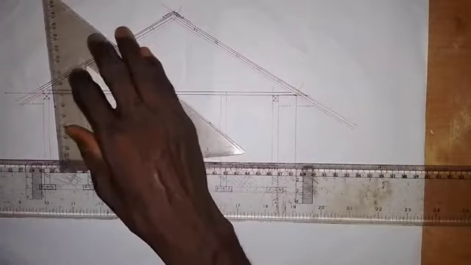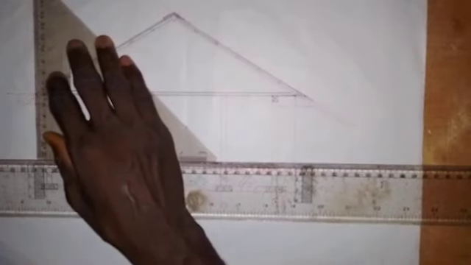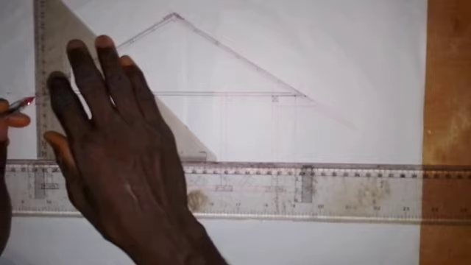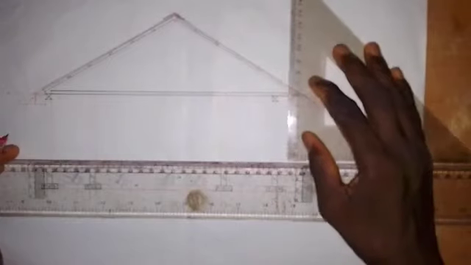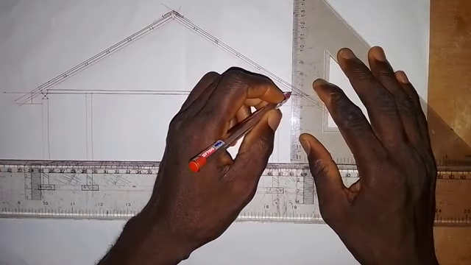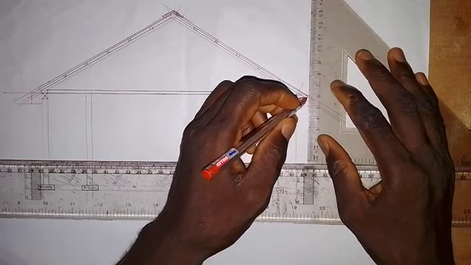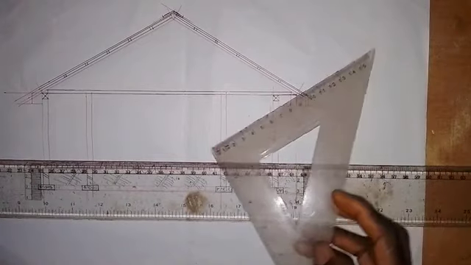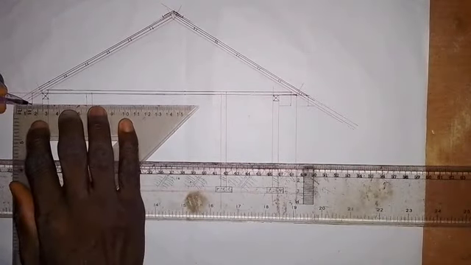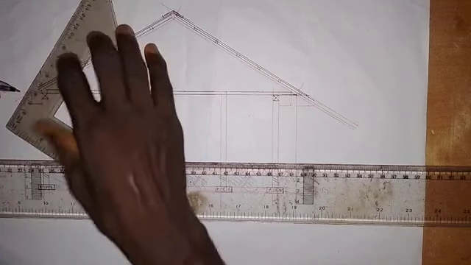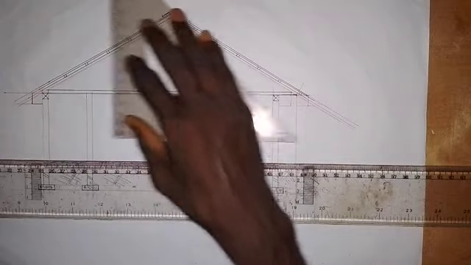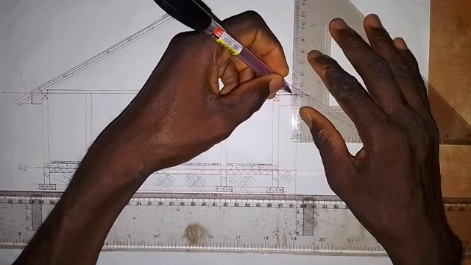Okay, so for this one now, I'm going to draw a vertical line here. It's a vertical line, so it goes to this point. Also, it goes like this, and for this one it goes here like this. Okay, so I'm going to make this line a thick line up to this point for the east projection, and here also.